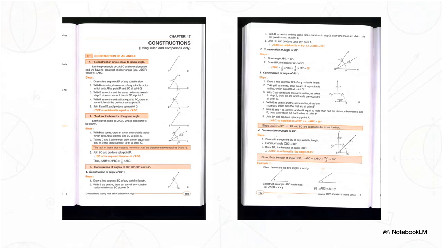Just take a look at this. It's a perfect illustration of how our tools all work together. So, how do you think we get from that 60-degree angle on the left to the 30-degree angle on the right?